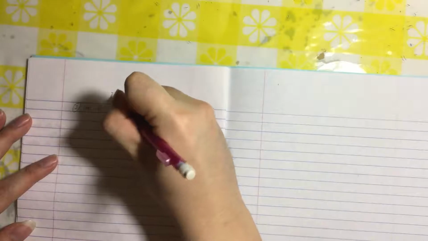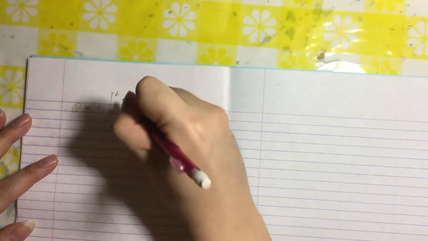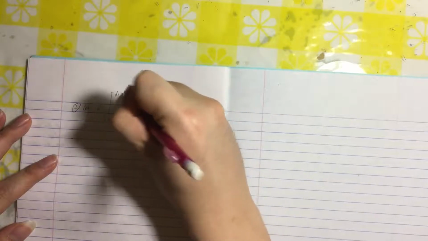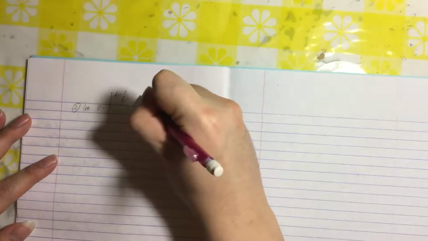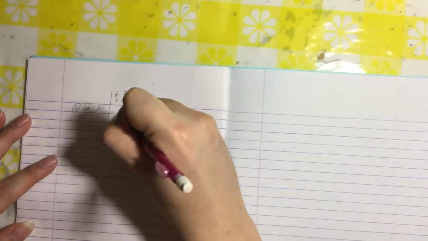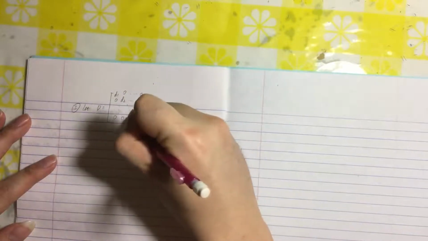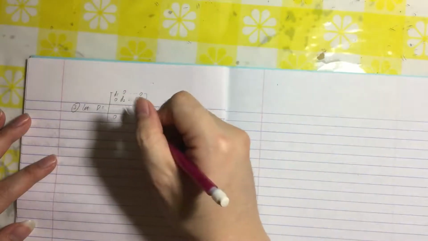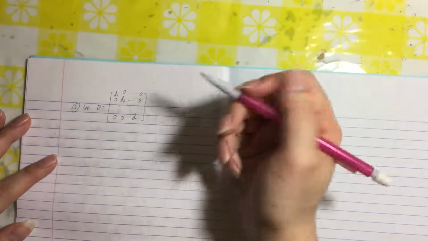Next property. Let D be a diagonal matrix with D1, D2, Dn in the main diagonal, and 0 elsewhere.